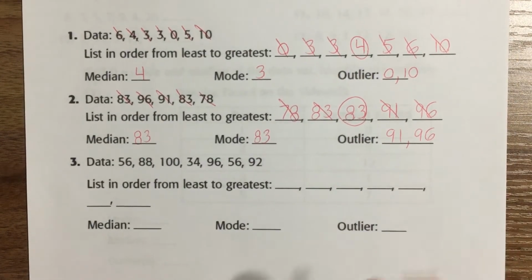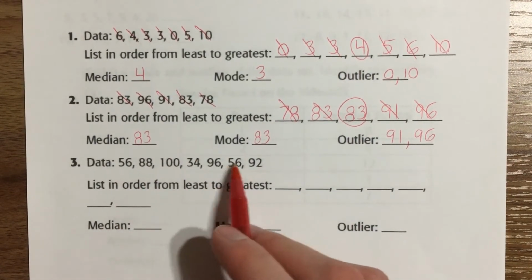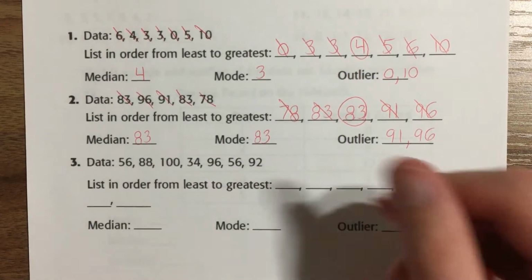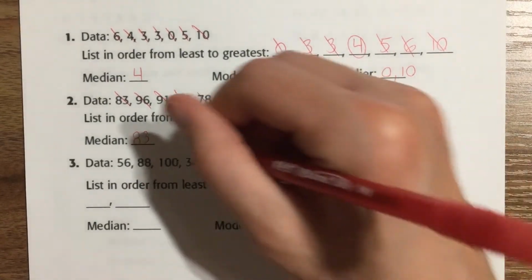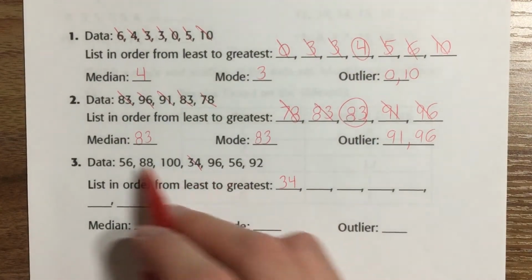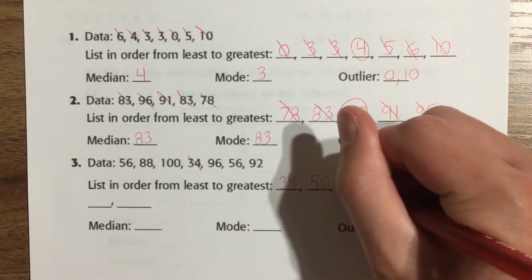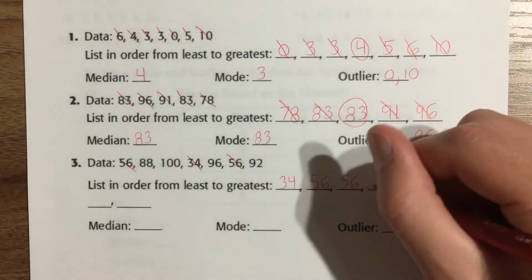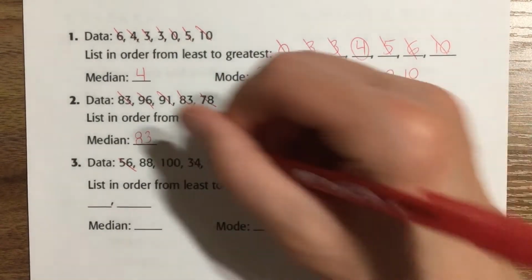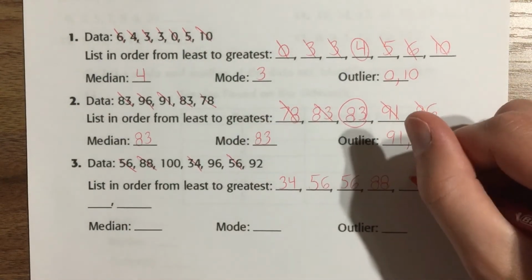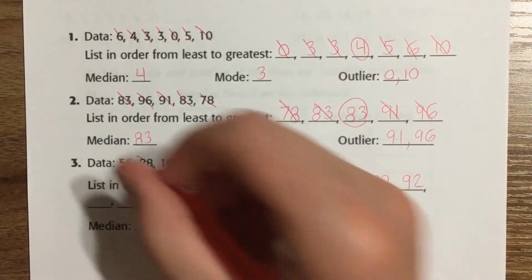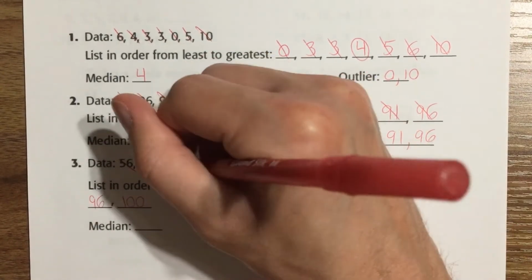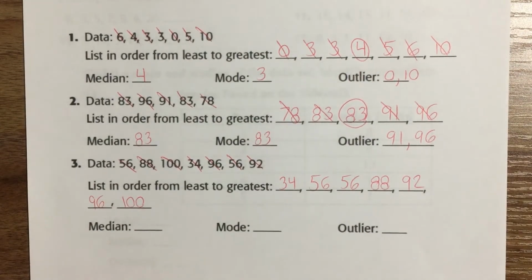Number 3. We have 1, 2, 3, 4, 5, 6, 7 numbers. Once again, we're going to list from least to greatest. So smallest number we have is 34. Next smallest looks like 56. 2 of those. Cross them off. 88 is the next smallest. 92 is the next smallest. 96 is the next smallest. And 100 is the next smallest. All right.